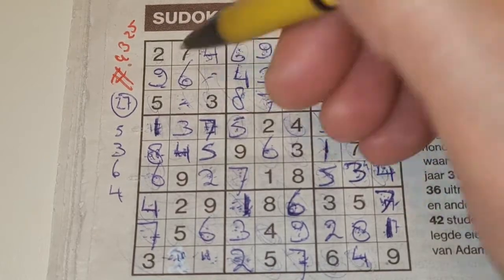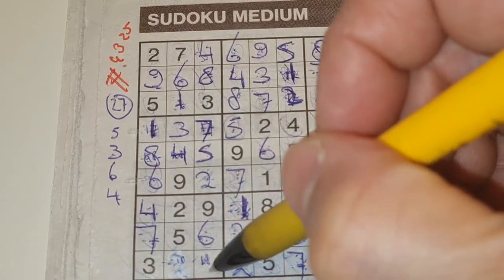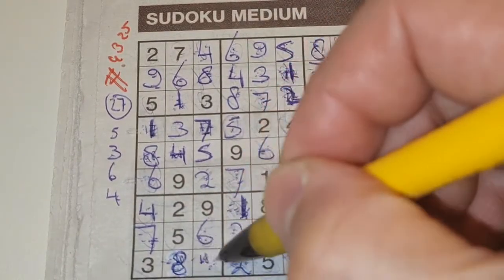We have a 1 there, no 1 there. 1 should be here, and 8 goes there. Now we have an 8 there, so this box can't be an 8 anymore. That box should be an 8, and this box should be a 1.